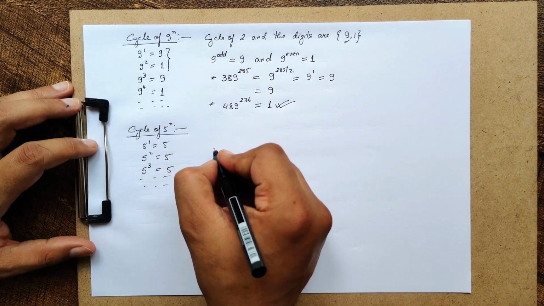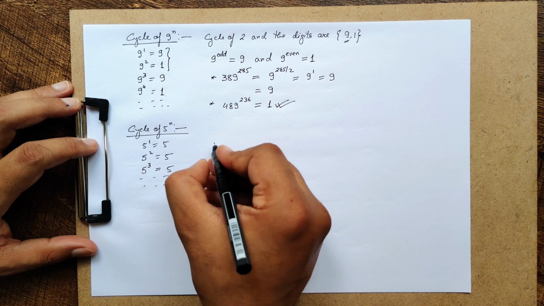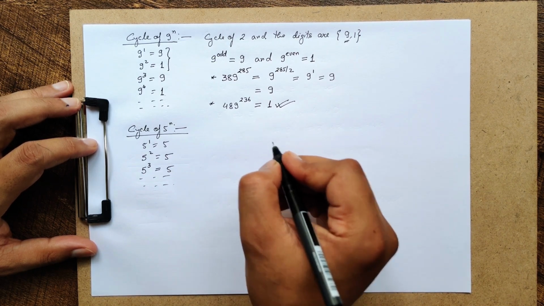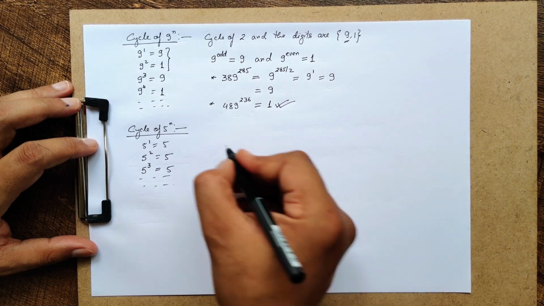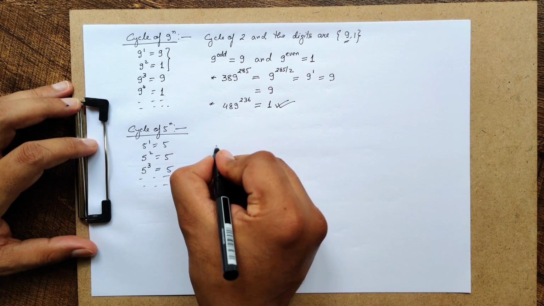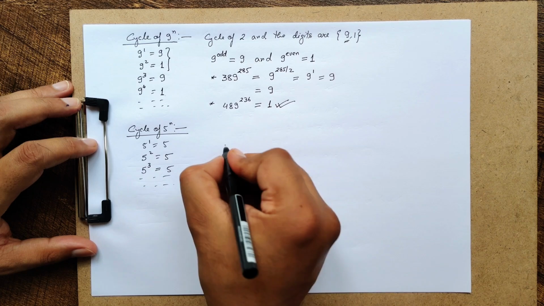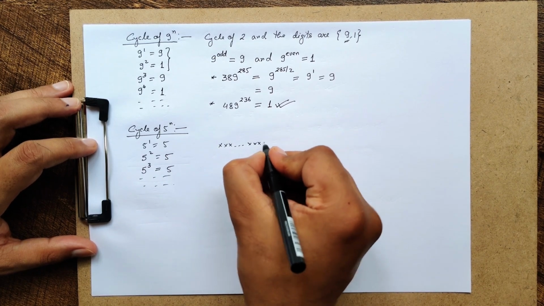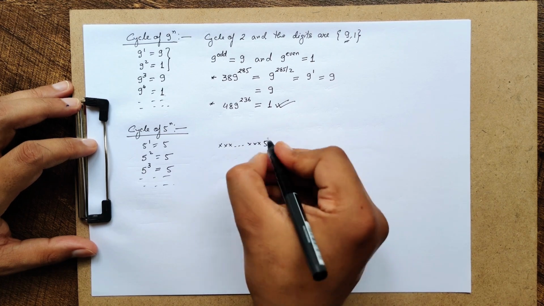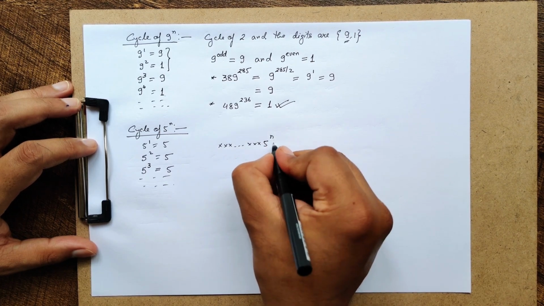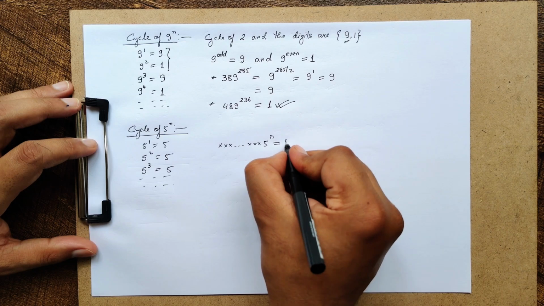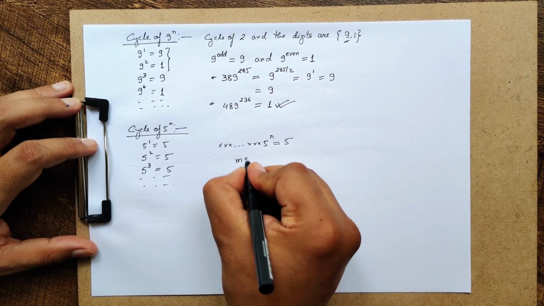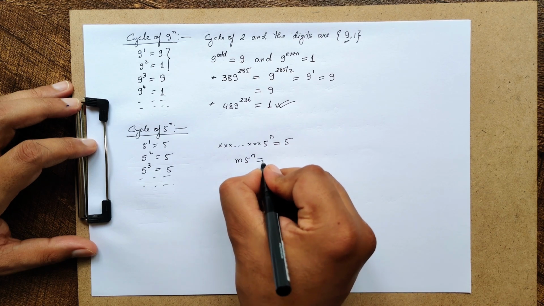So we know that any number that is ending with 5 with power of n will always have 5 at its units place. So can you write it? Any number where the value is, say, xxxx5, and its units place is 5, to the power n equals 5, or we can say (...5)^n equals 5.